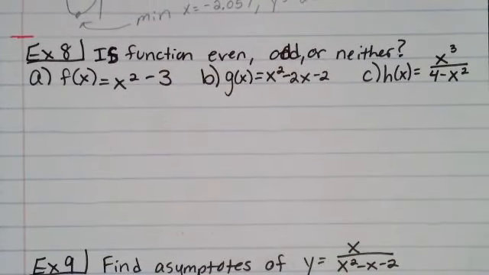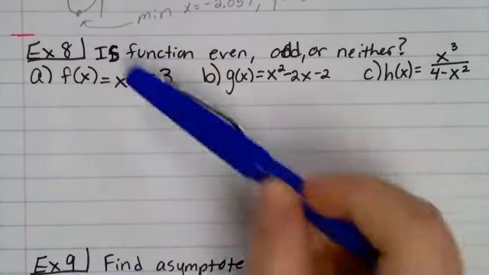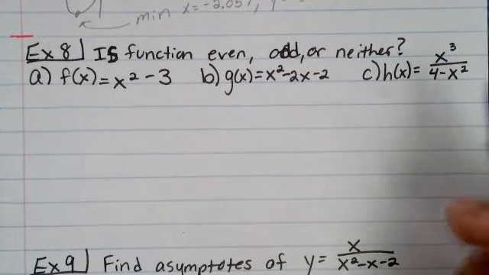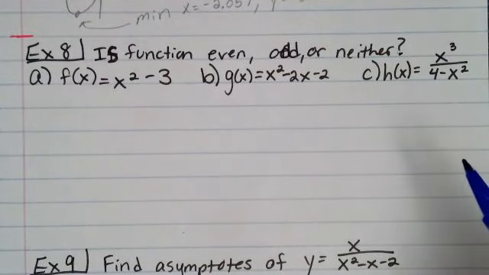Okay? So you can tell I kind of had a hard time writing these things. I kept writing the wrong letters. Anyways, all right, it's asking if it's even, odd, or neither.